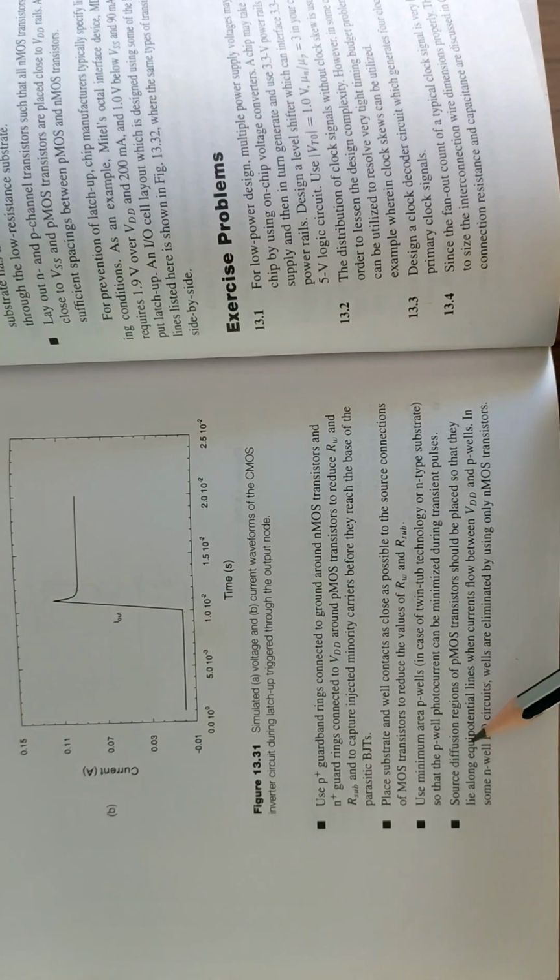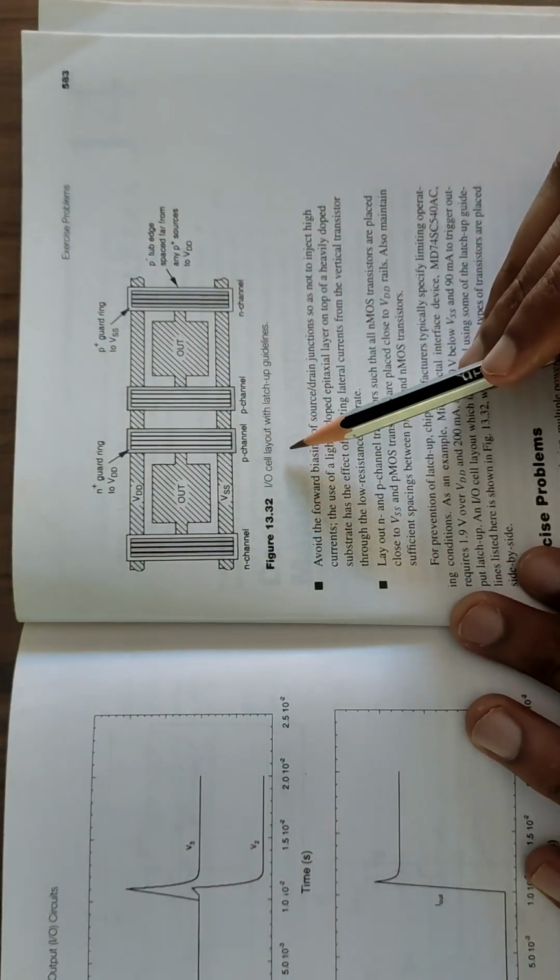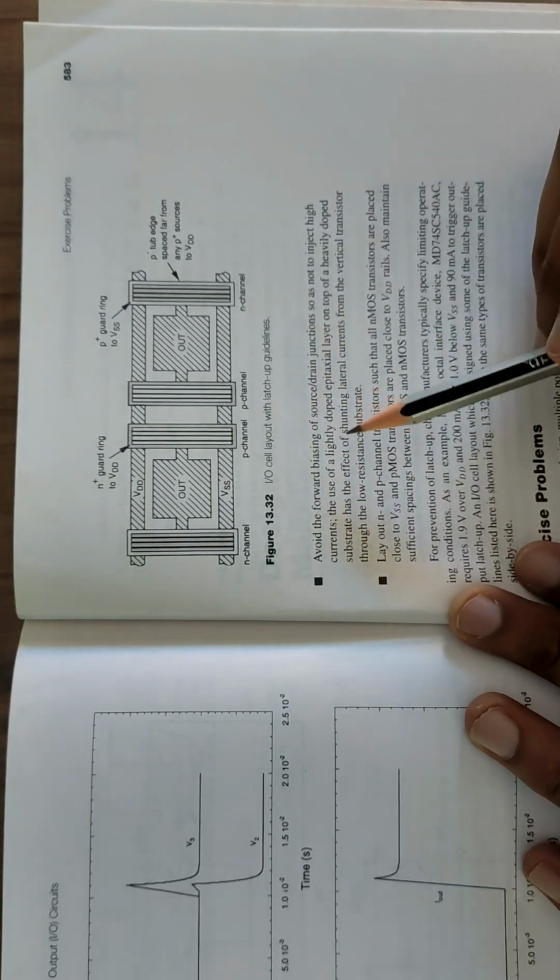Source diffusion regions of PMOS transistors should be placed so that they lie along the equipotential lines when the current flows between VDD and P wells. In some N-well I/O circuits, wells are eliminated by using only NMOS transistors. Here you can see the figure: I/O cell layout with latch-up guidelines.